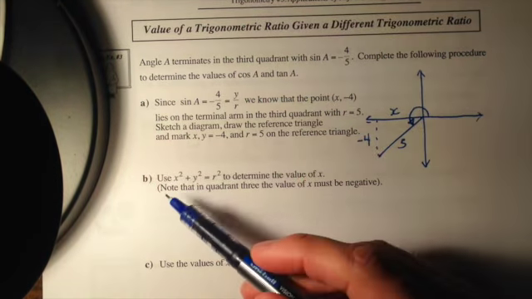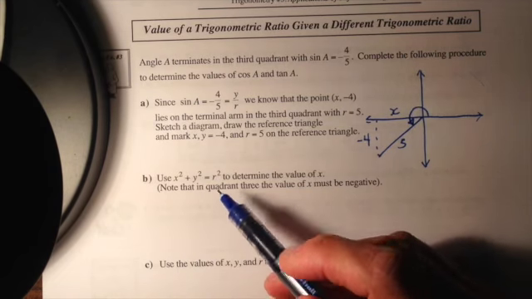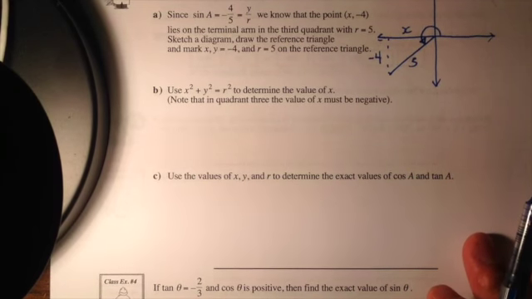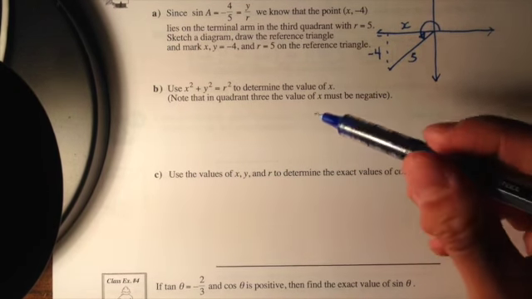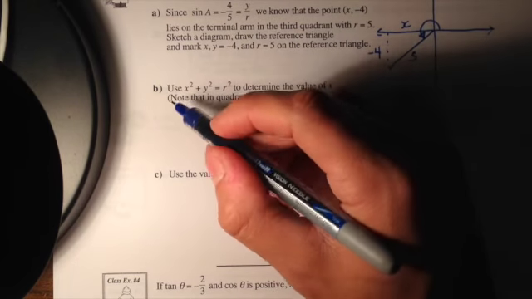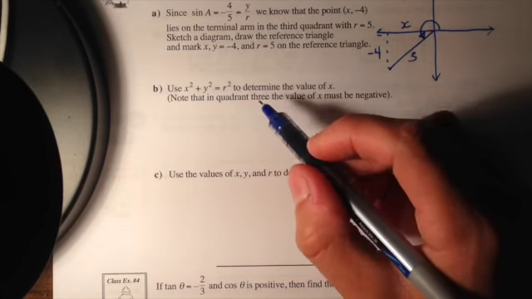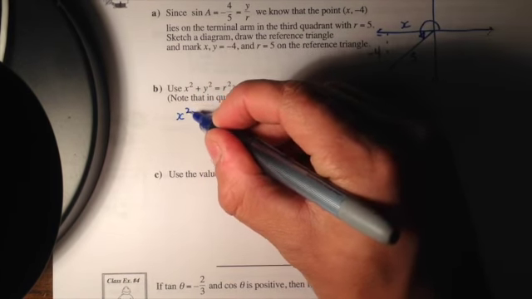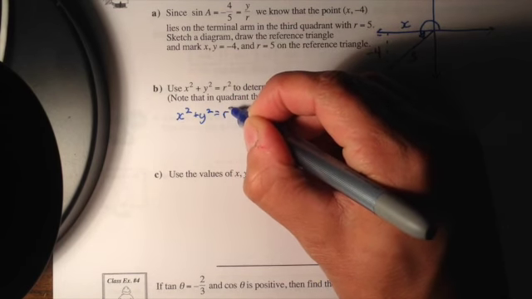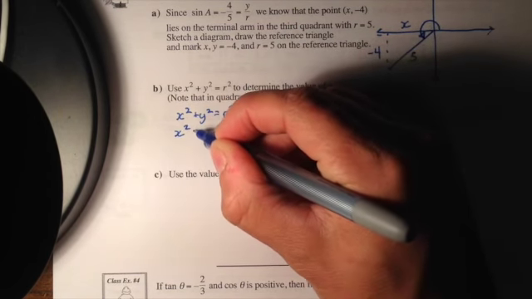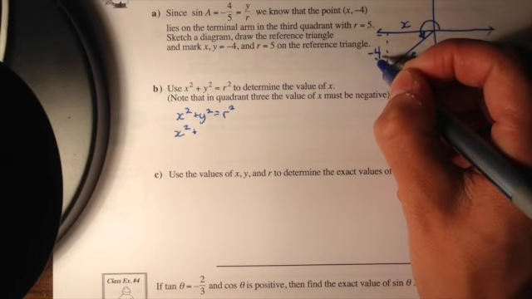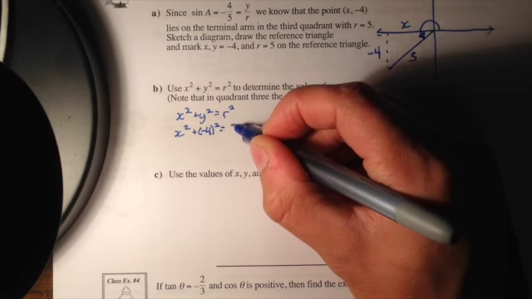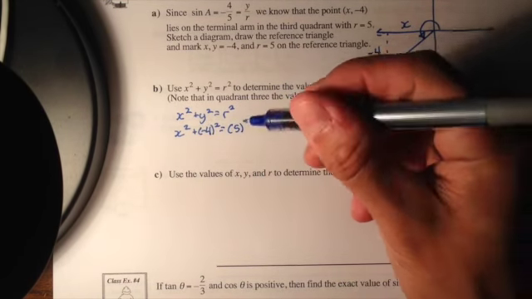Next thing we need to do is use x squared plus y squared equal r squared to determine the value of x. Note that in quadrant 3 the value of x must be negative. Okay, so we're going to use the Pythagorean theorem here in order to find my value of x. So let's just fill in what we have. X squared plus y squared is equal to r squared. So I don't know what x squared is, but I do know what y squared is. This was negative 4, which I found out in the beginning. And I also have r squared, which is going to be 5 squared.